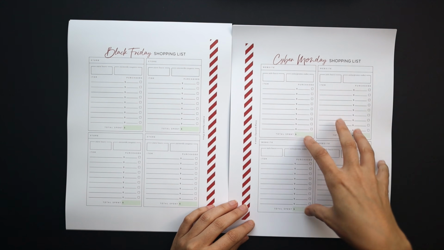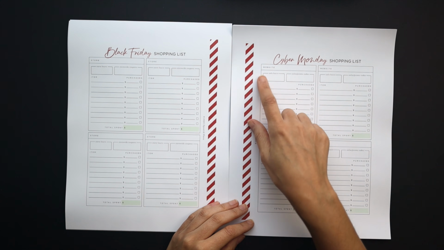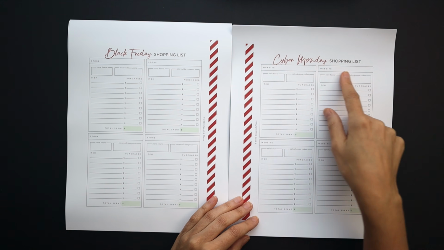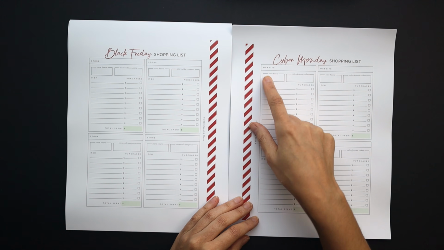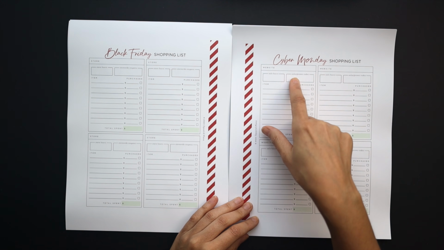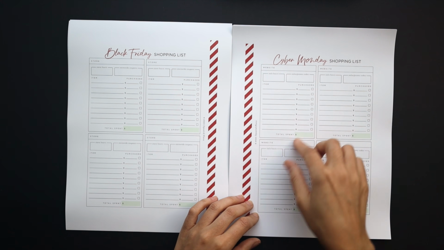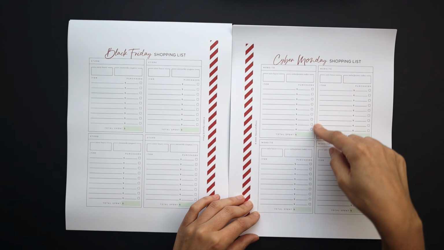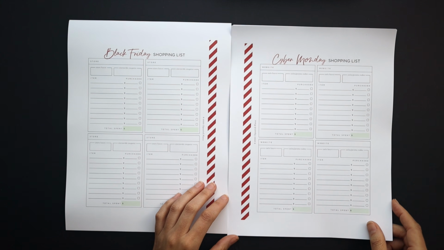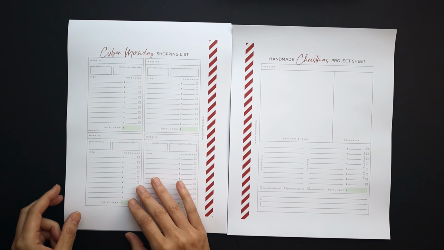And then I did a similar one, but for Cyber Monday shopping. This one has more of a gear towards online shopping. So you have the website, sale hours and or days, sales and promo codes, like if you have a specific promo code you want to make sure you use. But then the rest is just, again, items, cost, and if you got them, and how much you spent. So similar setup, but a little bit more tailored towards online shopping.